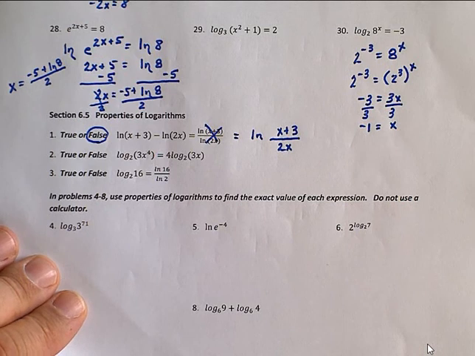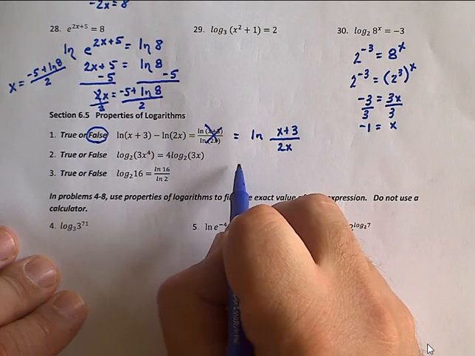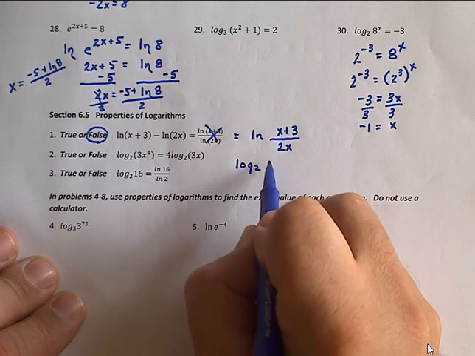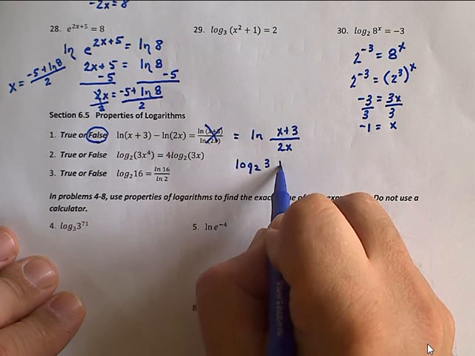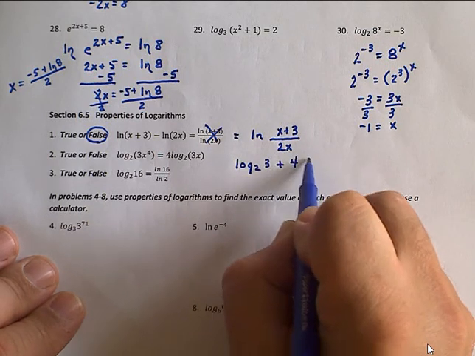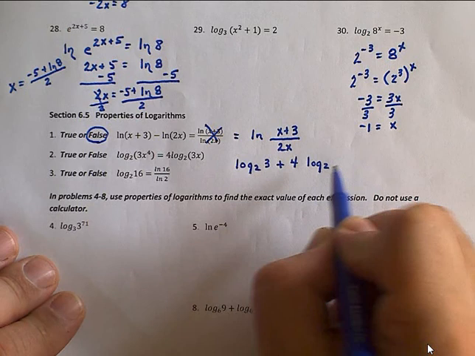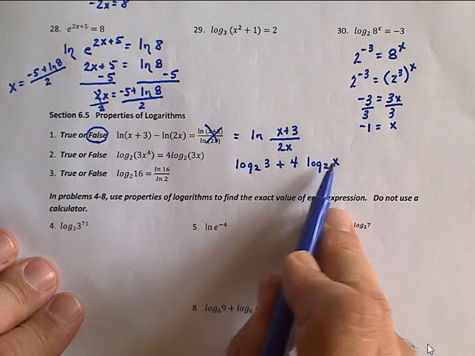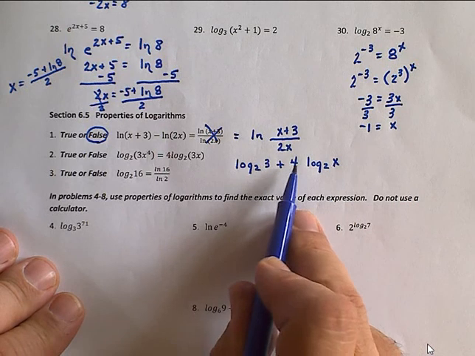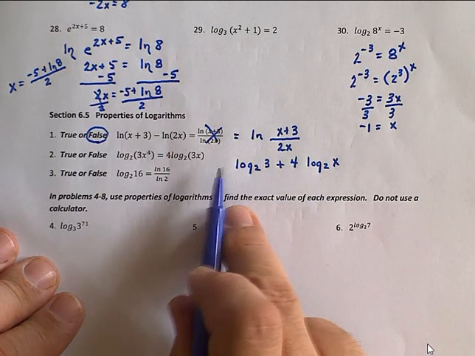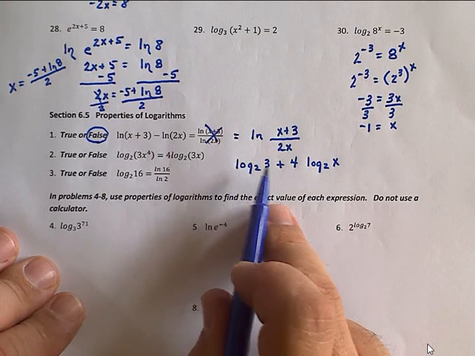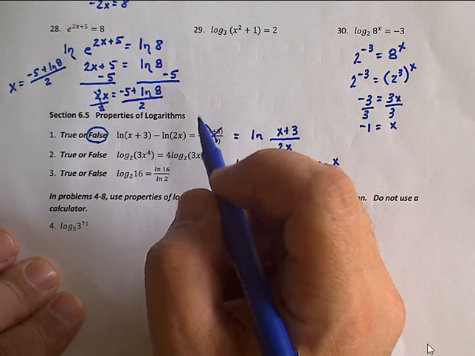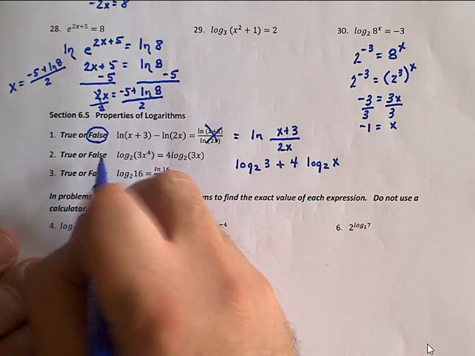So if they would have written it like this, log base 2 of 3 plus 4 times log base 2 of x. The 4 goes with the x, so it would only go in front of this, not in front of the whole thing. So they actually should have performed an additional step there before they brought the 4 out. So again, this is also a false.